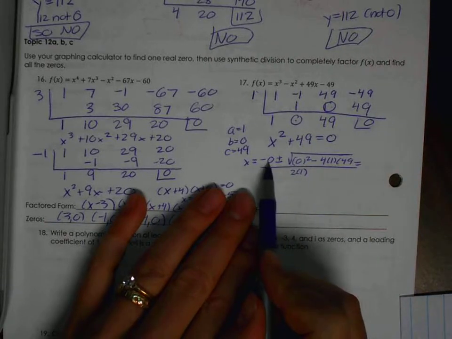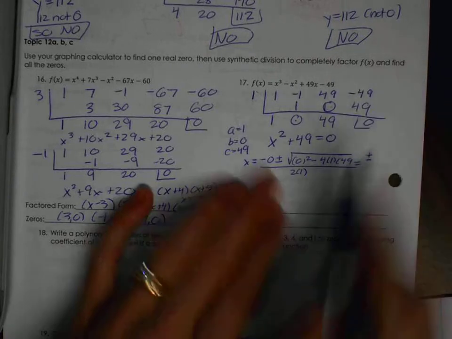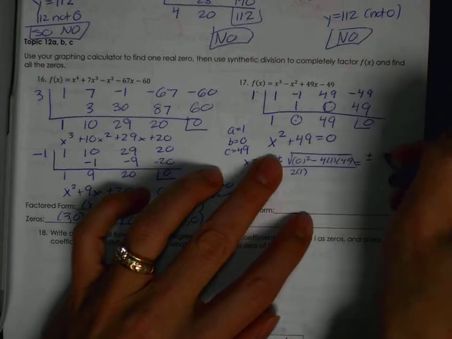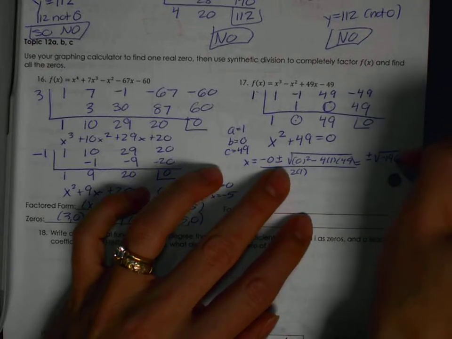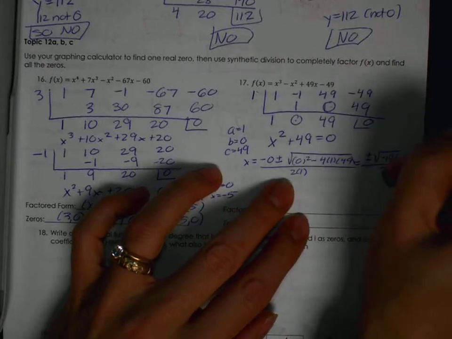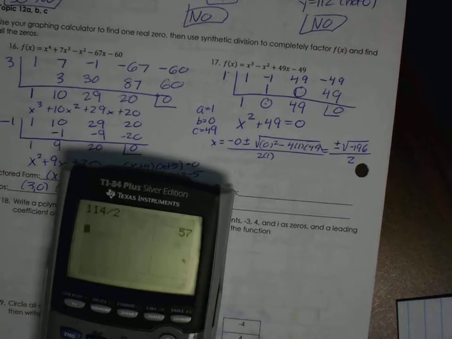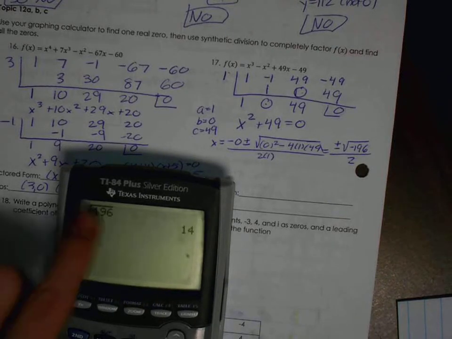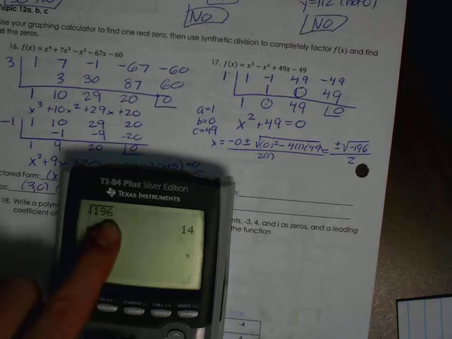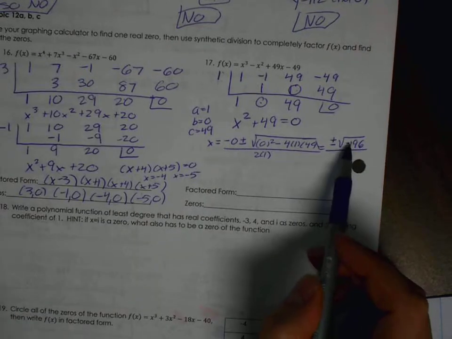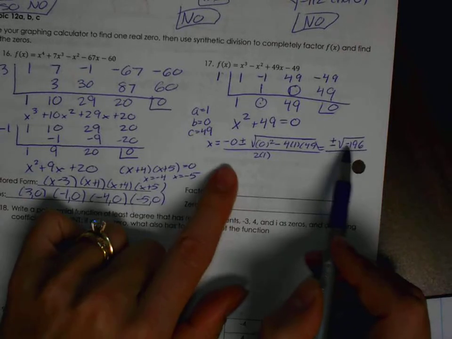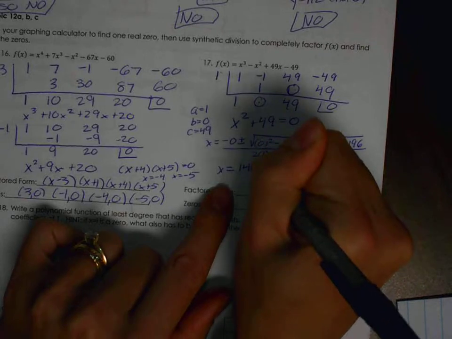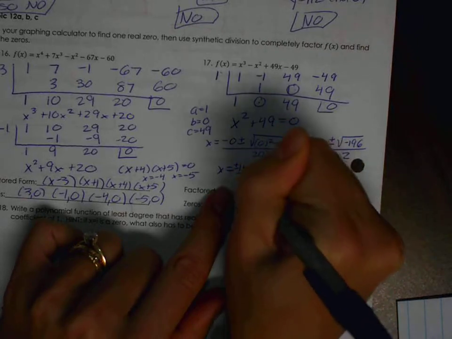So this simplifies. This is just 0. So I have plus or minus, and this is just 0. When I simplify this inside part, I get the square root of negative 196, and then the bottom part simplifies to 2. So before you do a factor tree, I would always check to see if things are perfect squares, and it turns out that 196 is a perfect square. The square root of it is 14, but it's not 196, it's negative 196. So that means that negative comes out as an i. So I have 14i over 2.